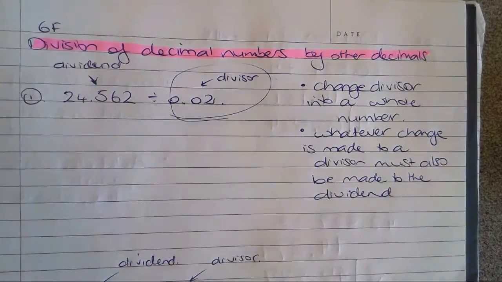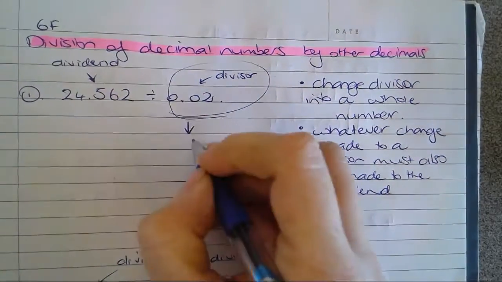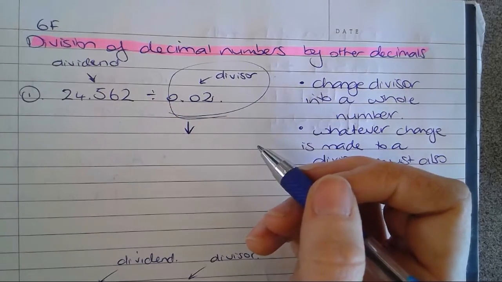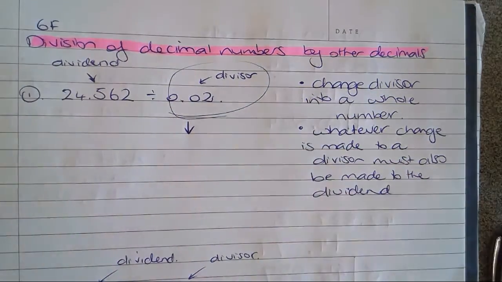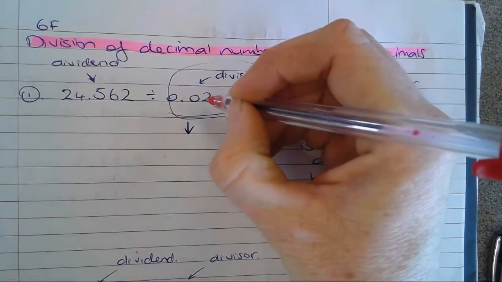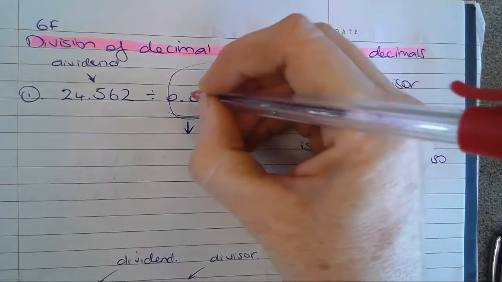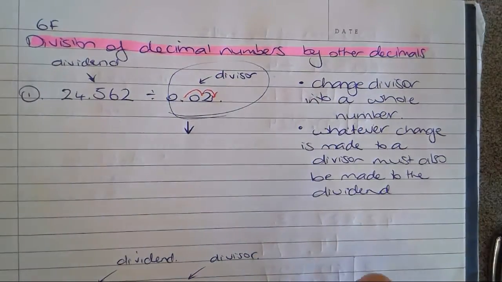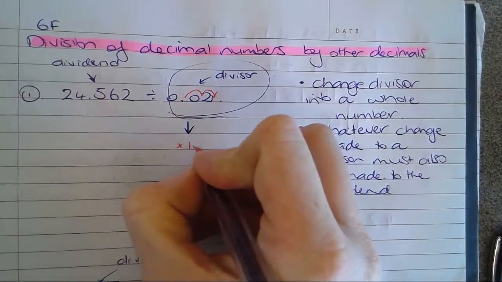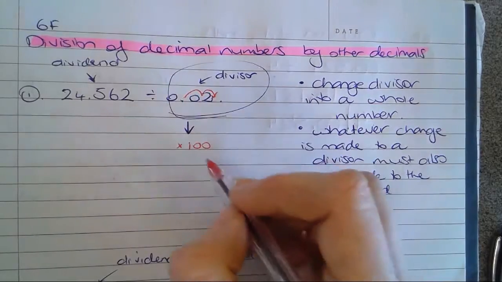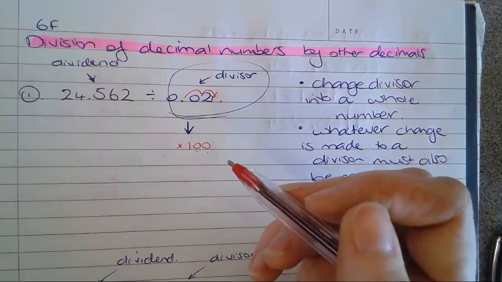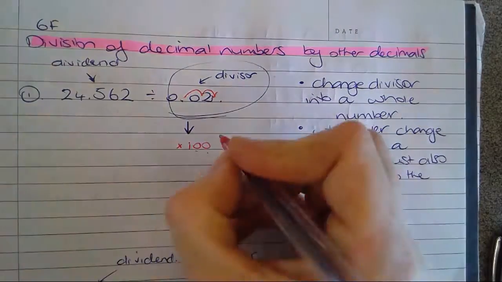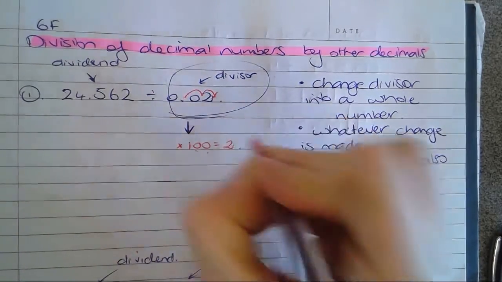Okay, so let's do our divisor first. To change that to a whole number, you're going to multiply by 10, 100 or 1,000. Now in this case, my whole number will be 2. And to do that, I'm going to make 2 jumps with my decimal place. And so that means I'm timesing by 100. 1, 2, 2 zeros. I think that was 6D if you need to go back, or 6C, and have a look. So to make it into a whole number of 2, I've times by 100.